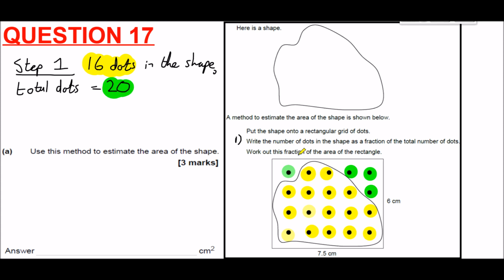So the fraction of dots in the shape as a fraction of the total is 16 out of 20. 16 dots out of a total of 20 fall inside the shape. If you want to, you can simplify that down or get your calculator to do it. 16 out of 20 is the same as 4/5. So step 2, we're going to work out this fraction of the area of a rectangle. So the area of a rectangle is just going to be the length times the width.